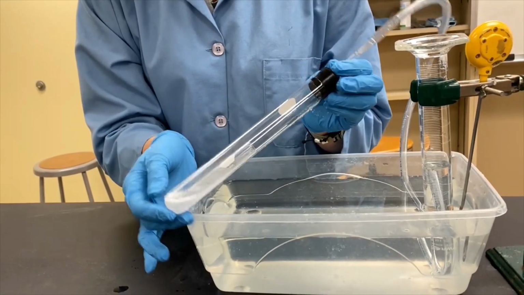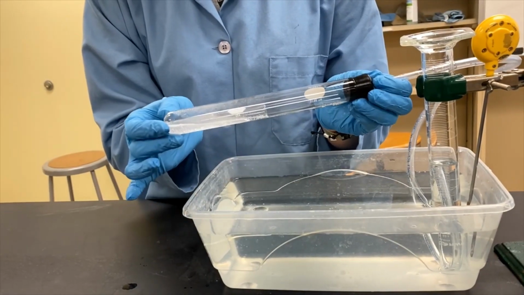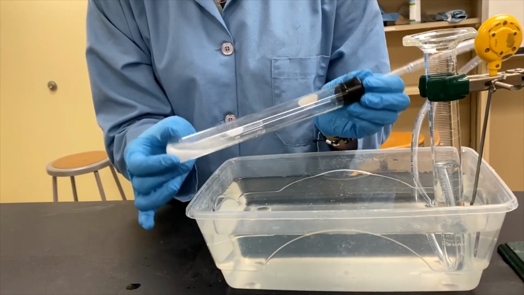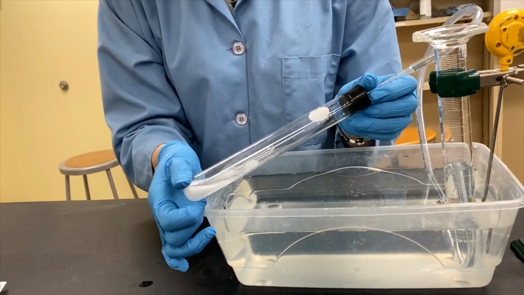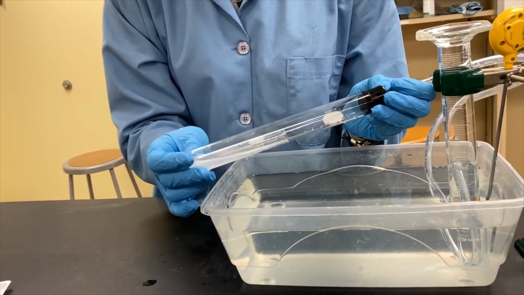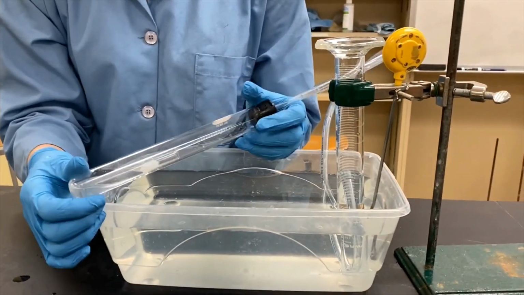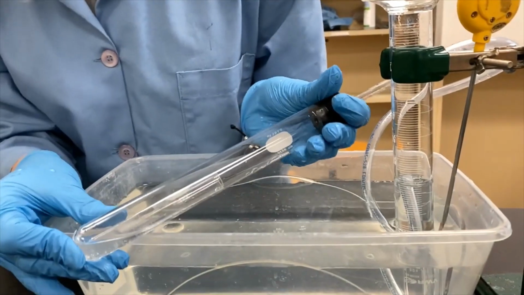And essentially, if you can't see that the calcium carbonate is not dissolved, you can know that the reaction is done when the bubbles have stopped. So we still have a little bit.